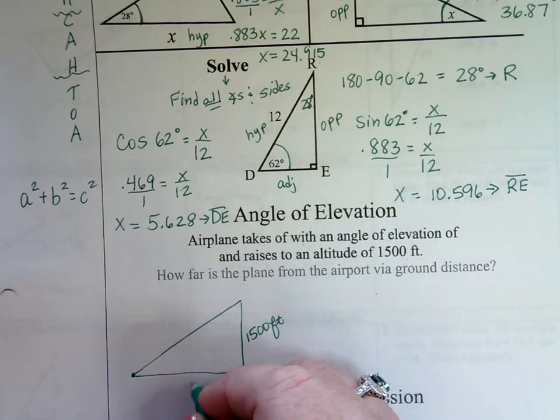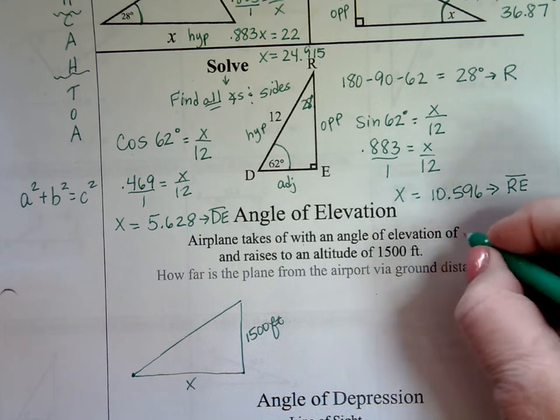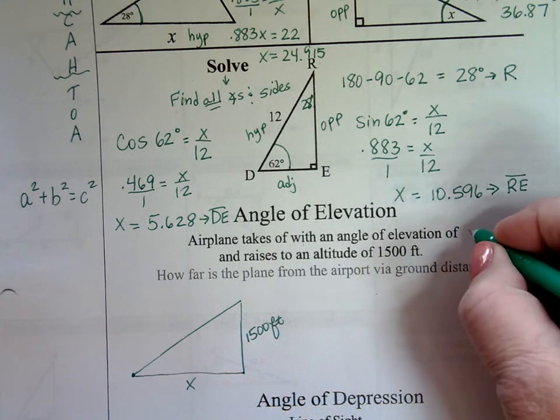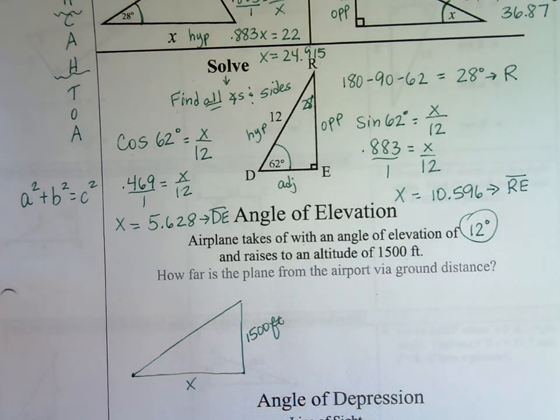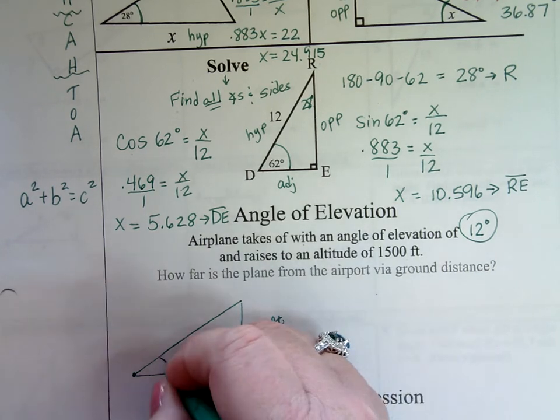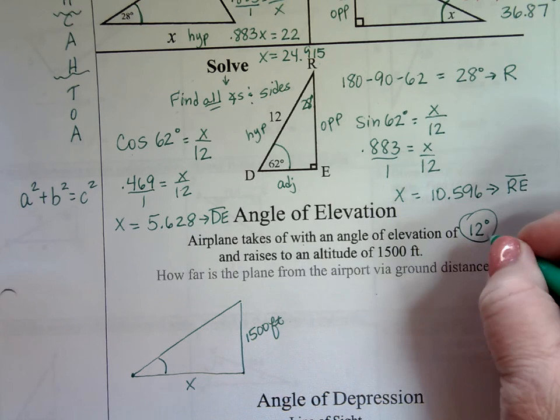And by the way, they forgot to tell you what the angle is. An elevation of, they forgot the 12 degrees. So plug that 12 degrees in there. Now, angles of elevation are always when you're looking up at something. So you're looking up at this. This would be the angle of elevation. From the ground to the plane, it's an upward type of situation. This is what's 12 degrees.